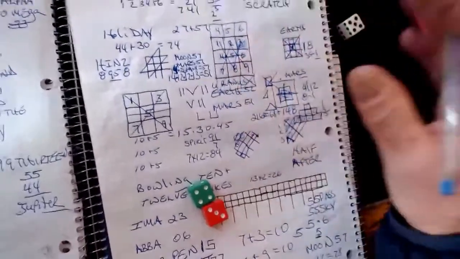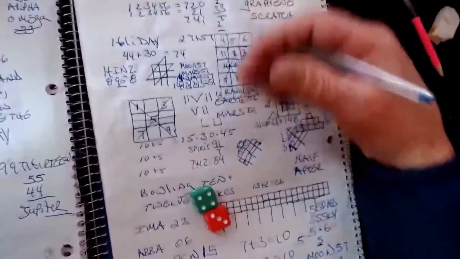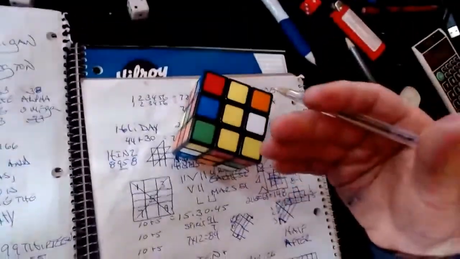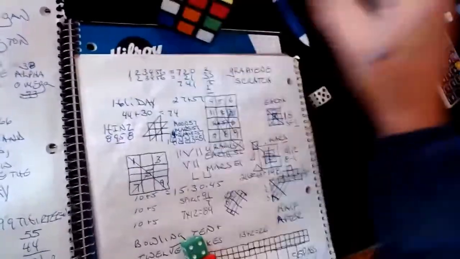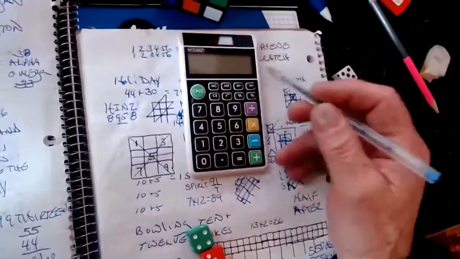So anyways, that's how I get my 12. Roulette shows me everything works in 12s for 36. It also tells me that I only can use 12s because I only can use 3 by 3 by 3. And the calculator shows me that I go 1, 4, 7, 3 by 3 by 3.